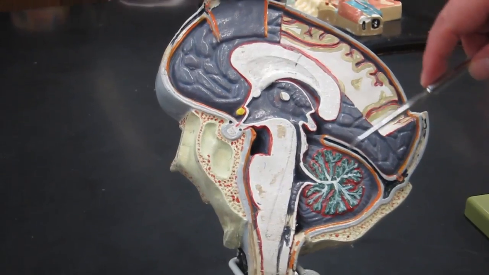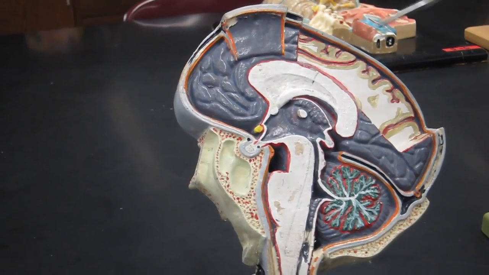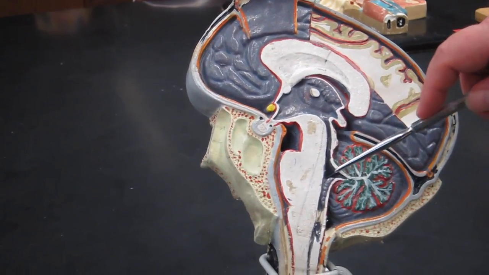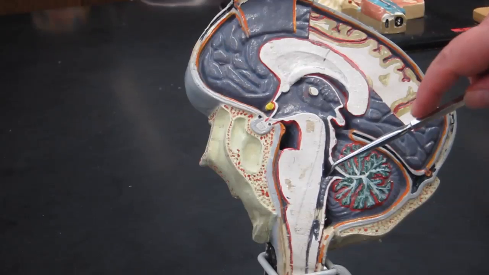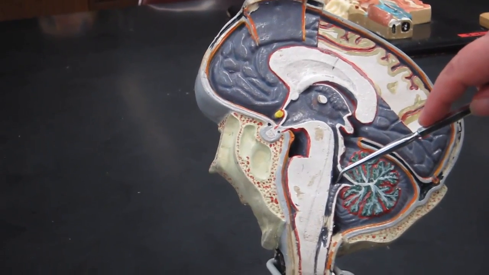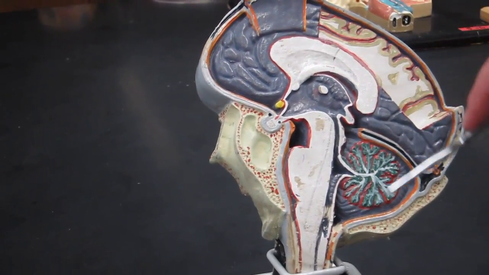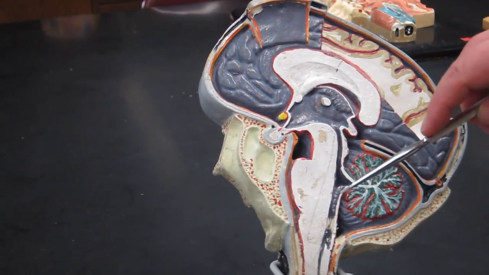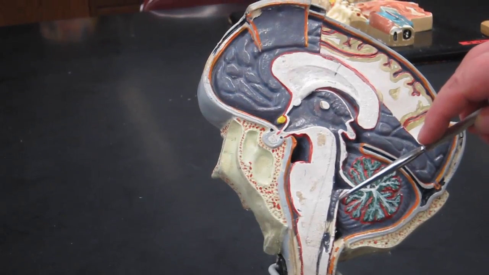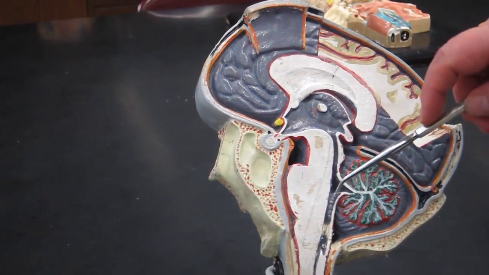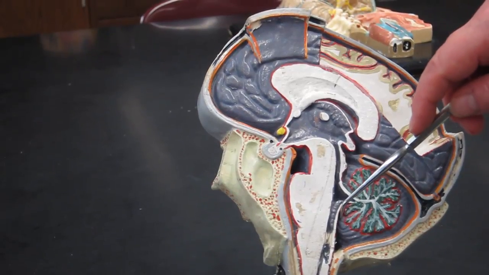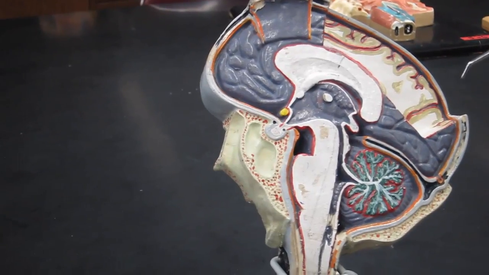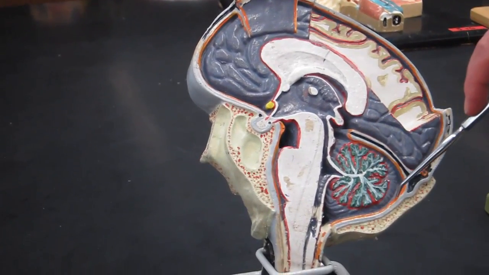Now the majority of the cerebrospinal fluid is then going to go through openings to get to the subarachnoid space. So remember I told you that I would tell you how we got the fluid into the subarachnoid space? This is how. There are openings called apertures in the fourth ventricle. There are two lateral apertures, which you can't really see here. There's also a median aperture, which you also can't see on this model. But those allow the cerebrospinal fluid to move into the subarachnoid space.